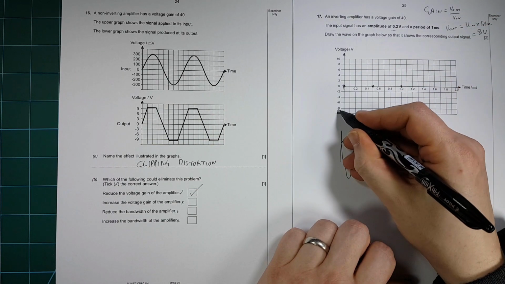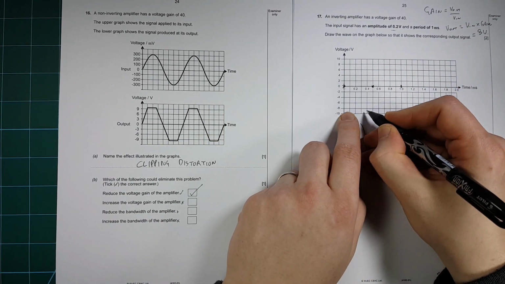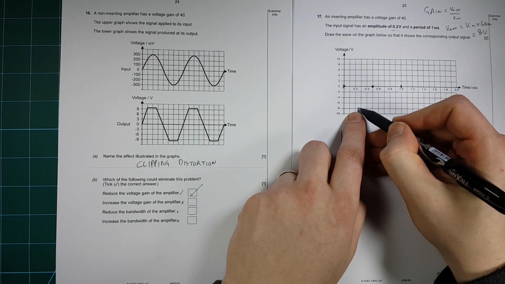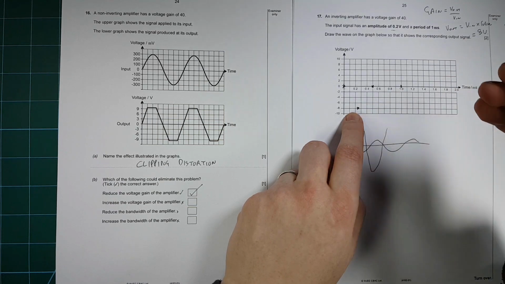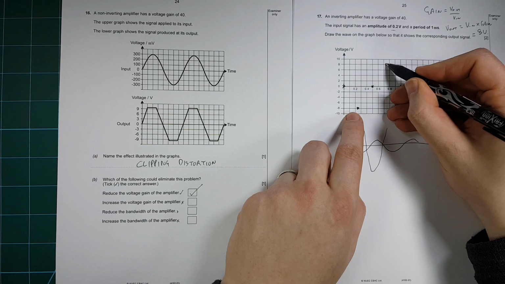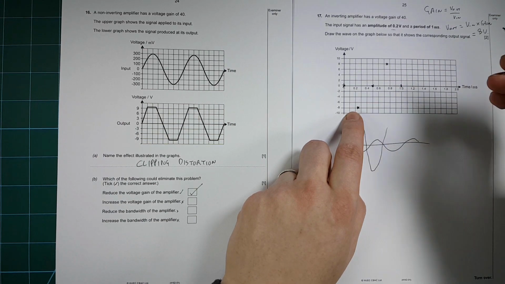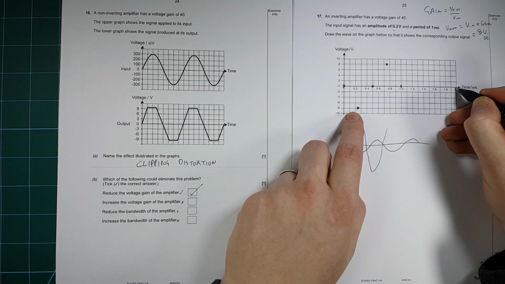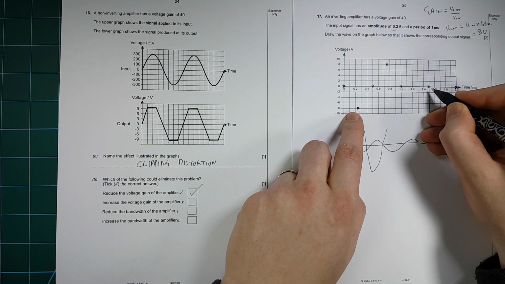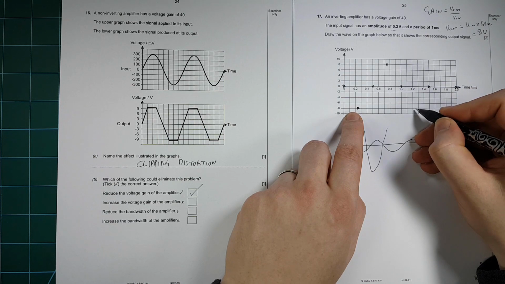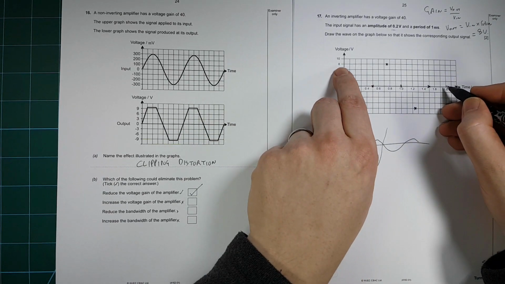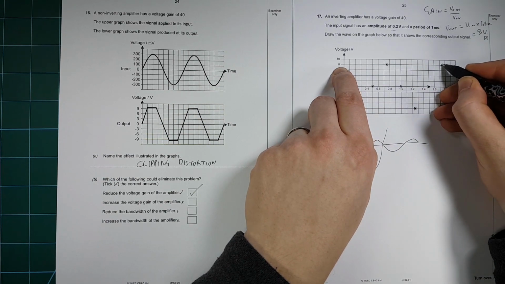So we want it to go down to -8, and halfway between here and here is halfway there, so it's going to go through that point there, and then here, halfway between here and here, it's going to get up to that point there, and then it's going to do the same over here, so that's one more full wave. So that's half a wave there, halfway between here and here is going to be there, and that's at -8, and halfway between here and here is going to be there.